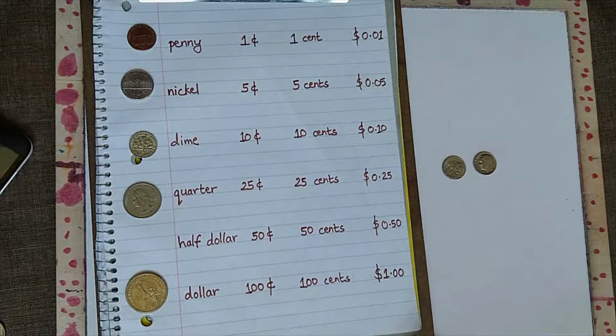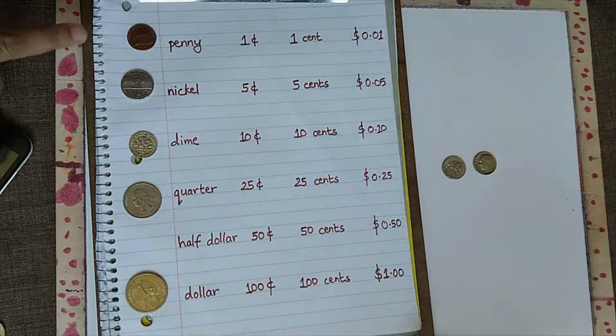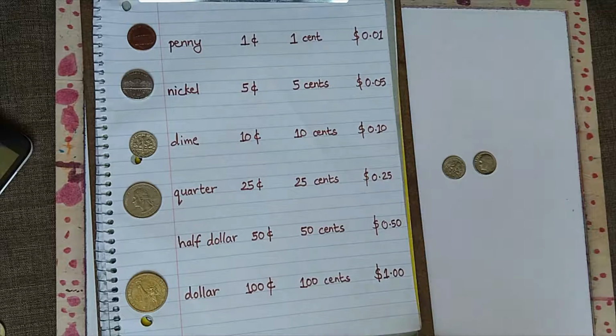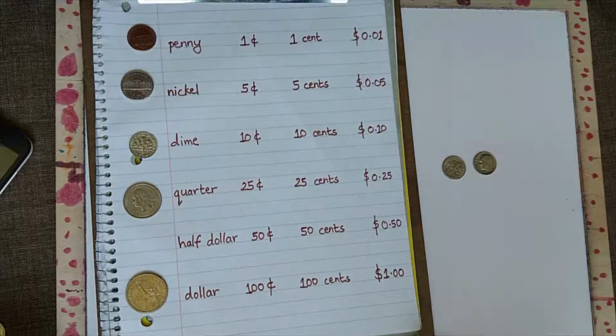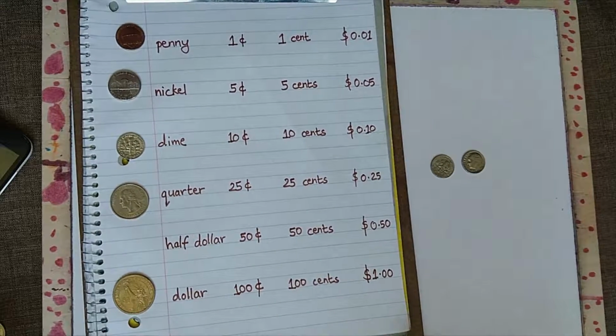Which is the smallest? Dime. Then penny. Then nickel, quarter, and then dollar. Very good. Now let's start our activity.